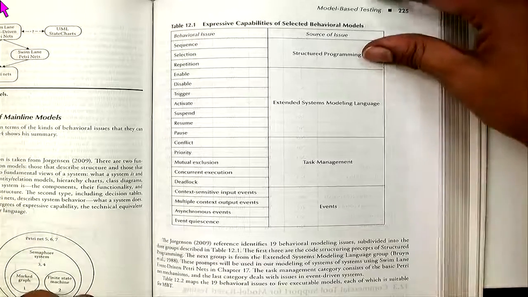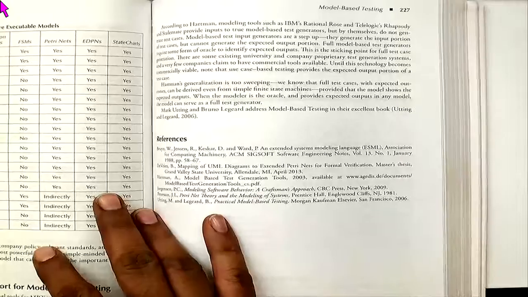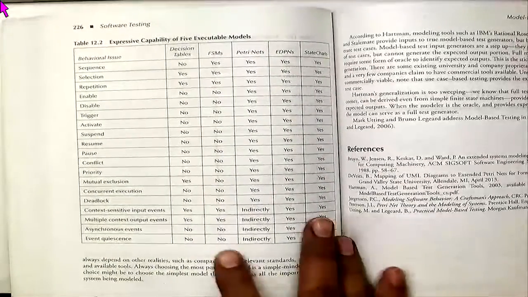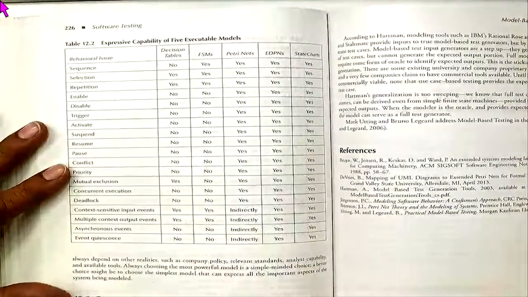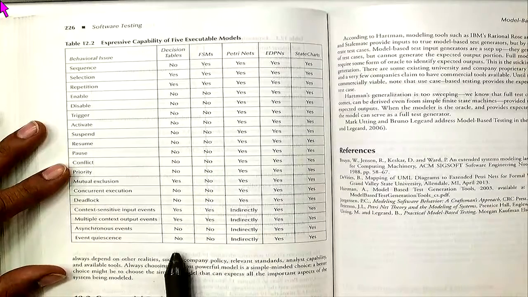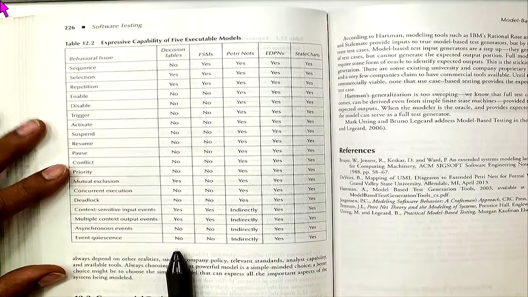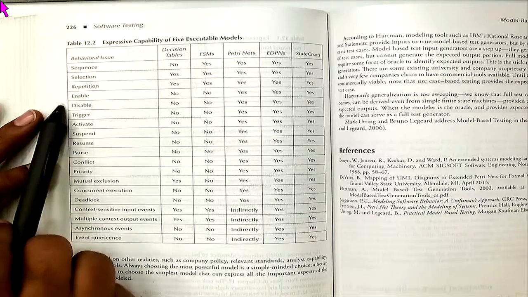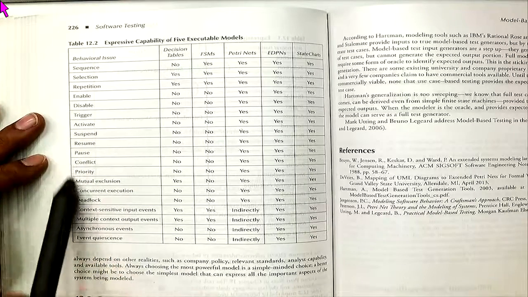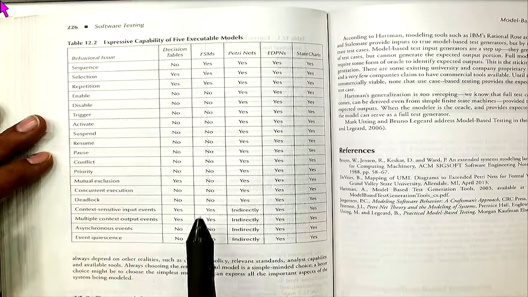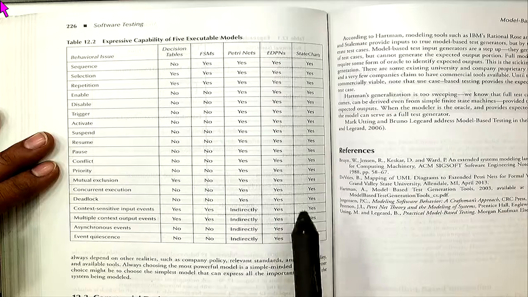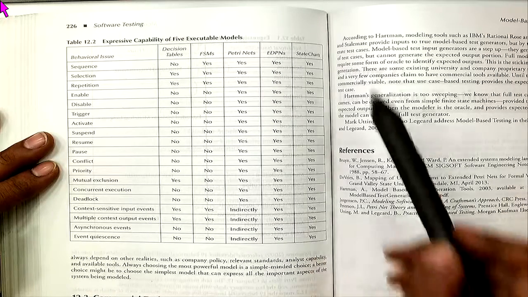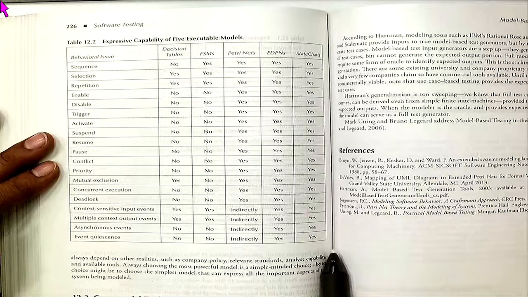Now to make choices on the expressive capabilities, each of these models has its own expressive capabilities, especially for the behavior issues that we looked at. Decision tables form one of the least expressive, if I may say so, especially in the area where we are looking at the events. Whereas Petri nets, EDPNs and state charts become extremely effective.